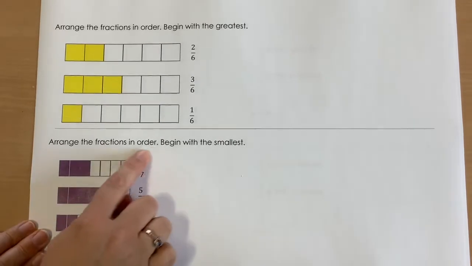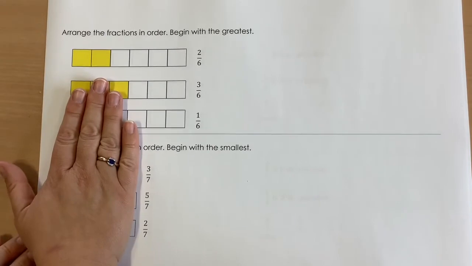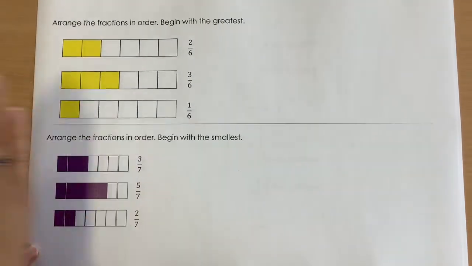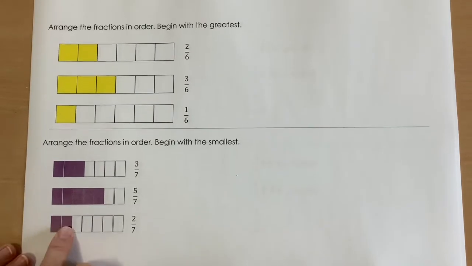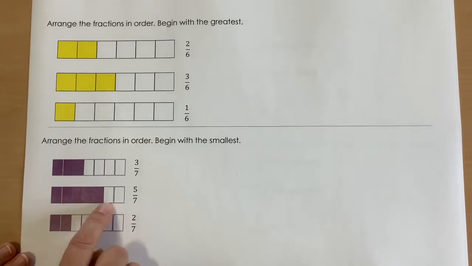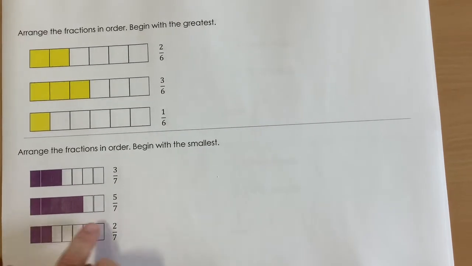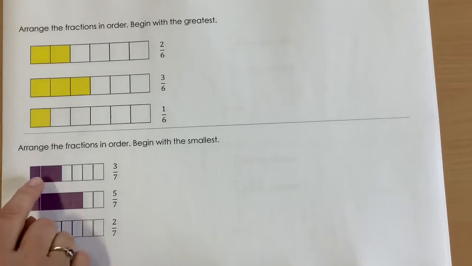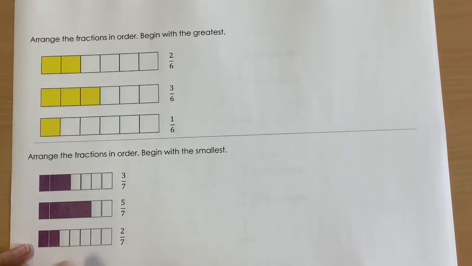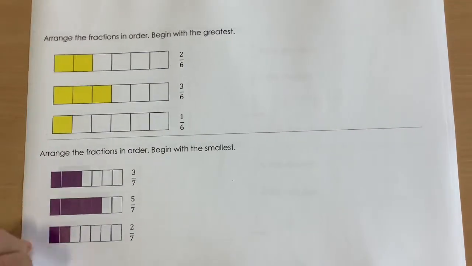Now, if you were asked to arrange the fractions in order and you didn't have the models, you weren't sure about it, what could you do to help? You could draw models, because it makes it much more clear from looking at how much is coloured on these models, just as a bit of a double check. This one is the smallest, this one is the biggest. So if you ever do have a problem where you've just asked to put these in order without a model and you're struggling, draw a model.